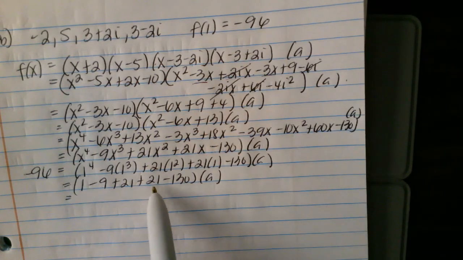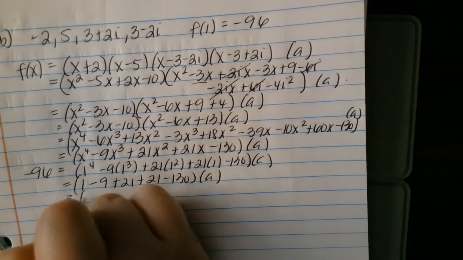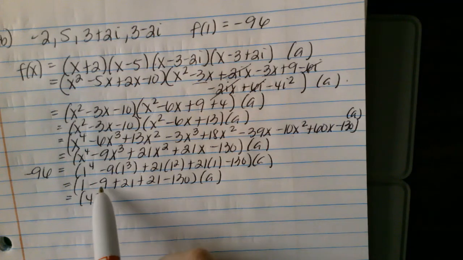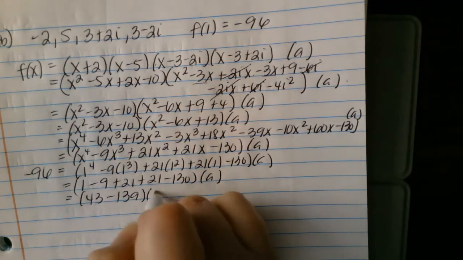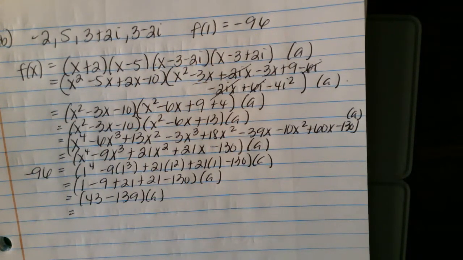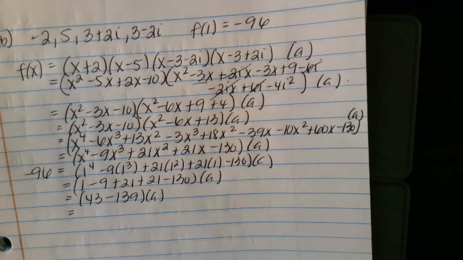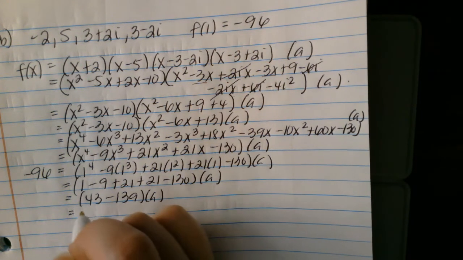So if I add all the positives together, that's 42, 43, minus 9 minus 130. So 43 minus 139, and that gives me negative 96.